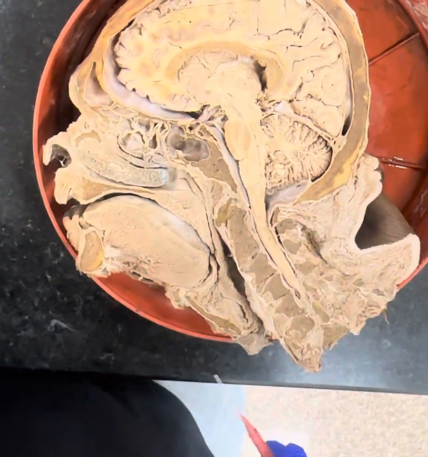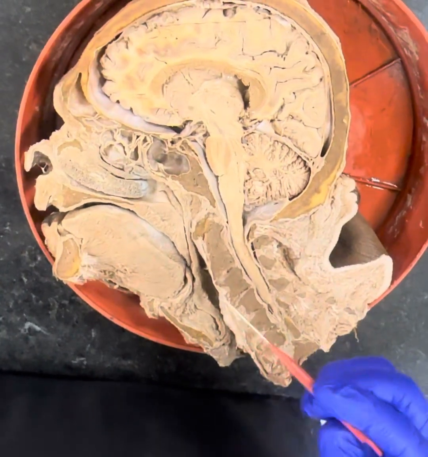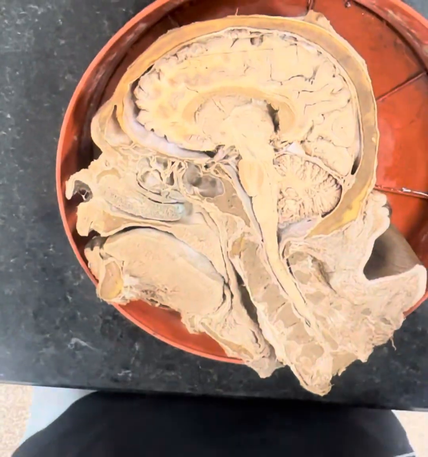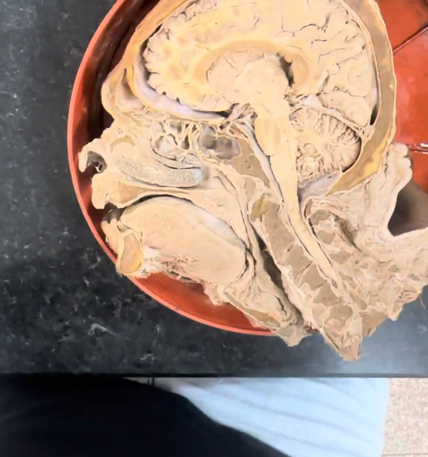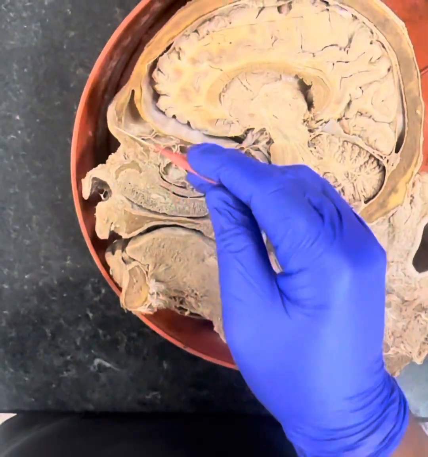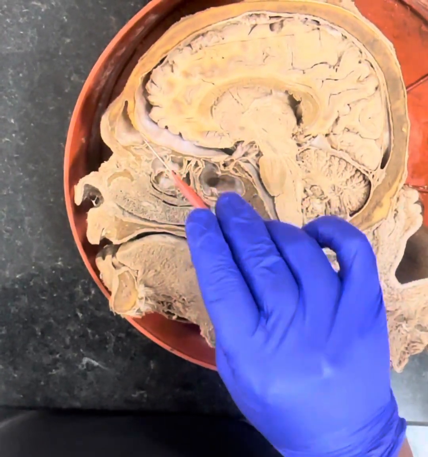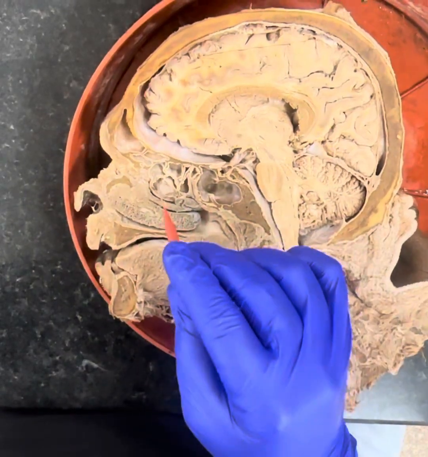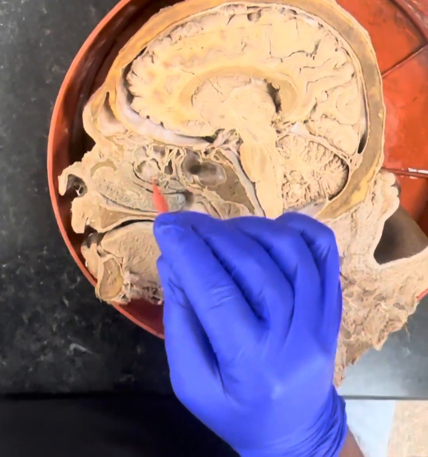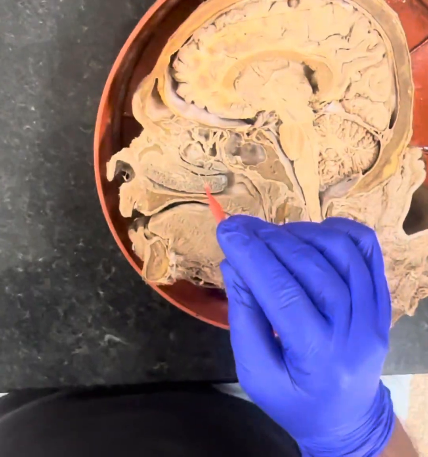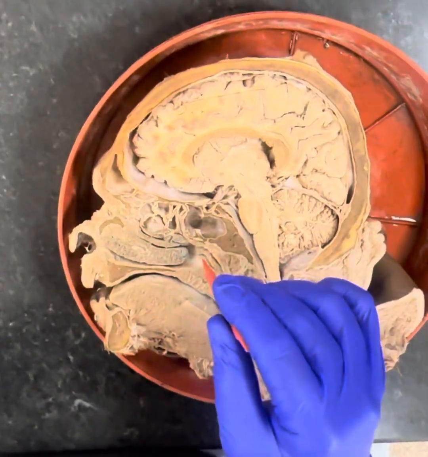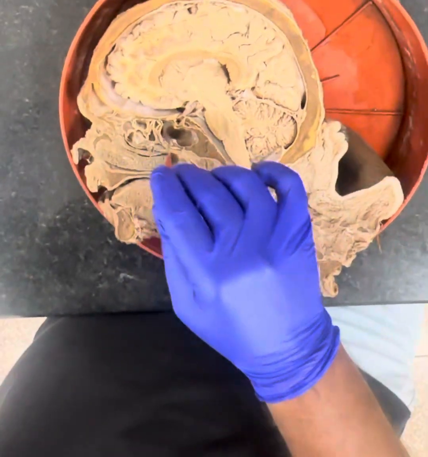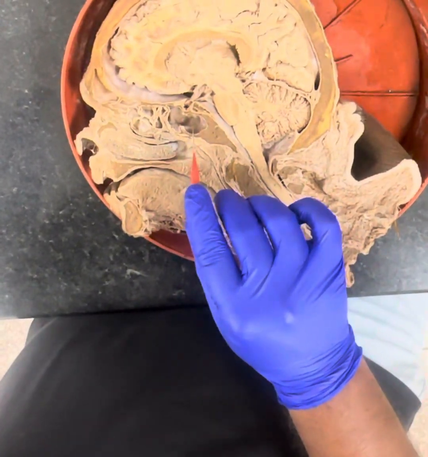The next thing that we can see are the paranasal air sinuses. As we all know, the skull bones are pneumatic bones, so these have air cavities present in them. First, the frontal air sinus. Secondly, the ethmoidal air sinuses, which are divided into two parts: anterior ethmoidal sinus and posterior ethmoidal sinus. When we go behind the posterior ethmoidal sinus, there is the sphenoidal air sinus.